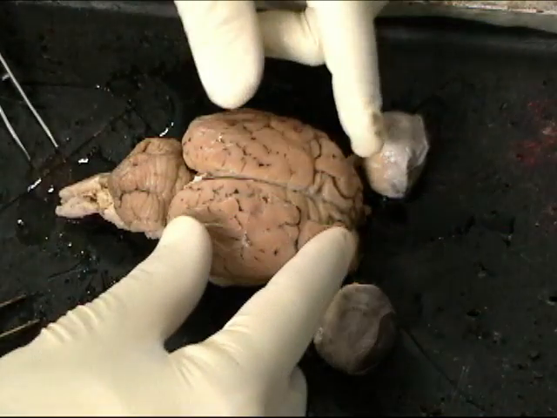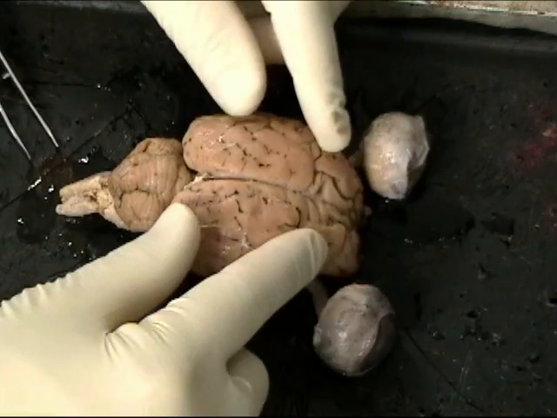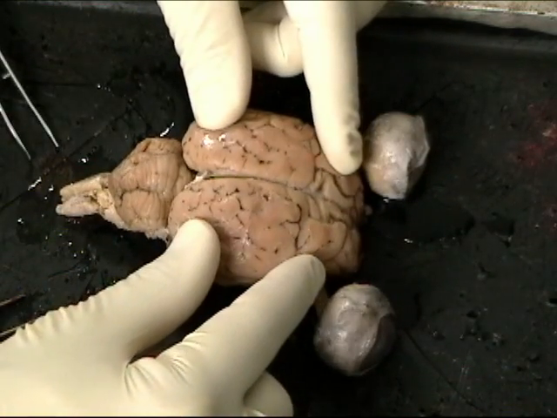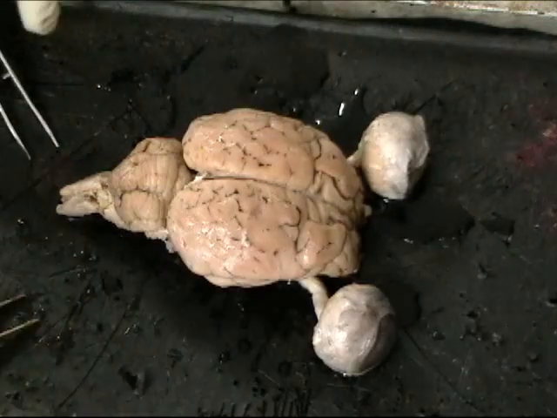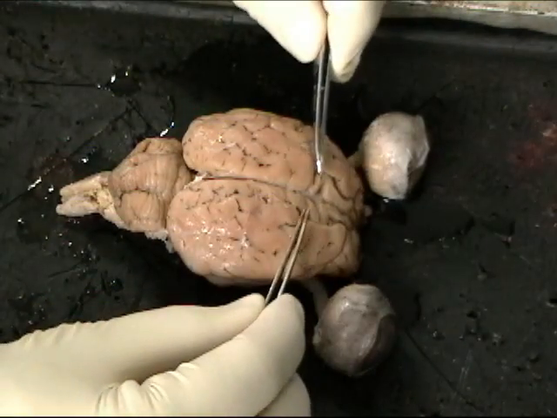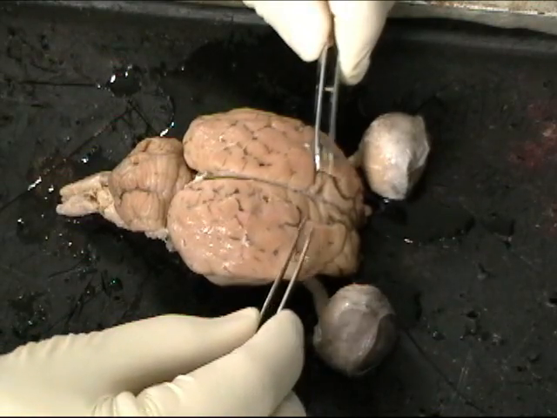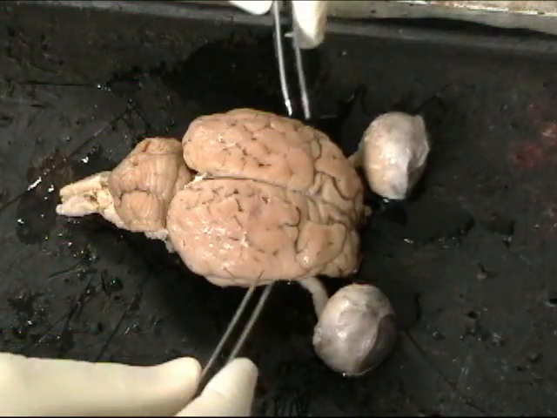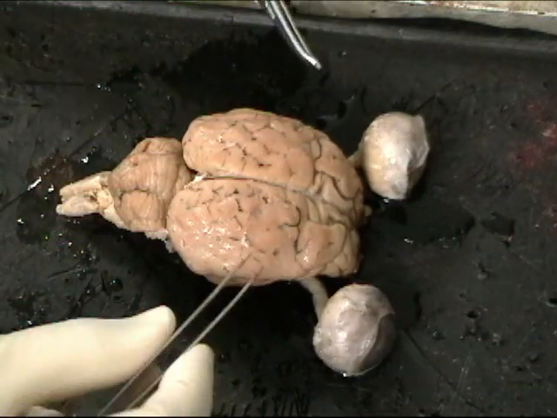Okay, so if we take a look back at the cerebrum, we can identify four general lobes of the cerebrum. The most anterior lobe is the frontal lobe. From about this position in the sheep brain forward would be the frontal lobe. In humans, it's much larger relative to the rest of the brain than in the sheep.